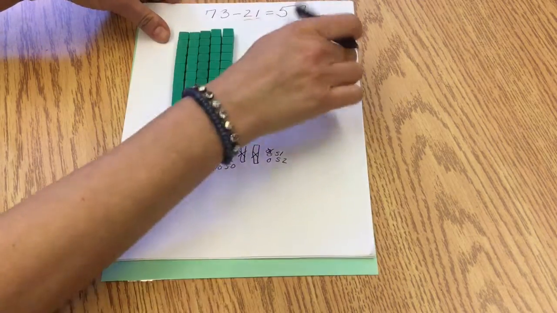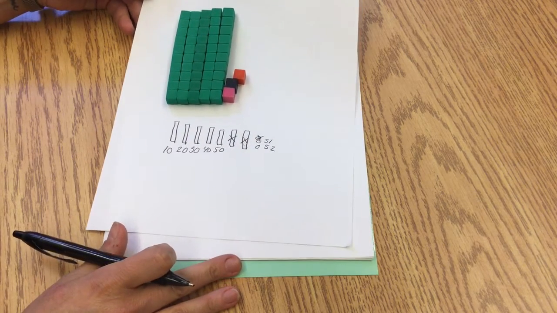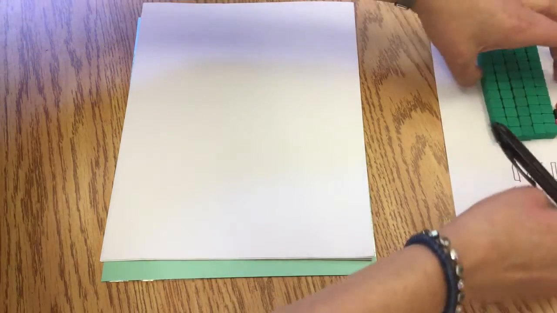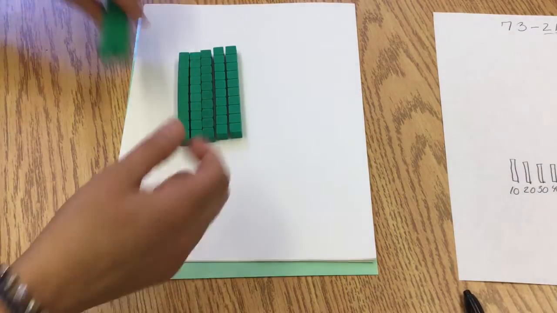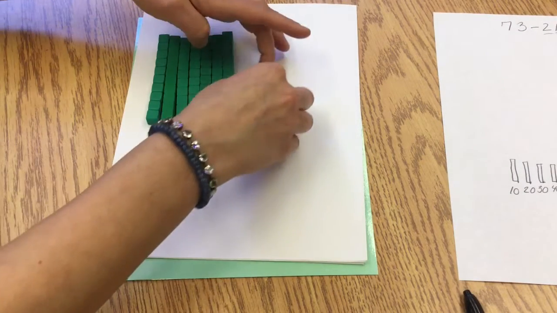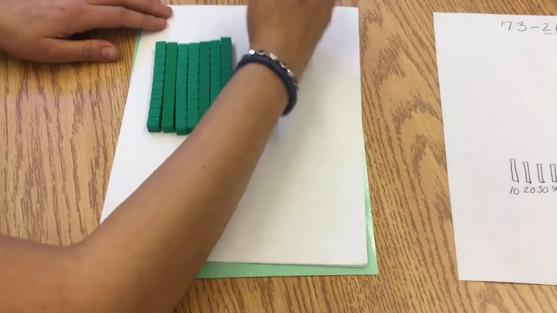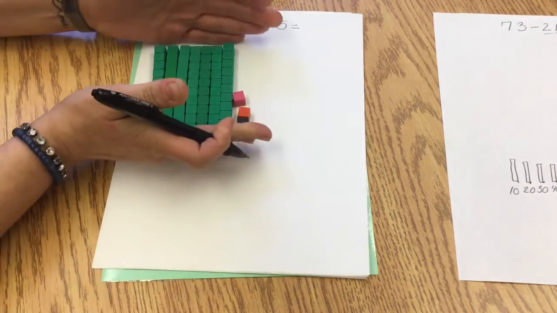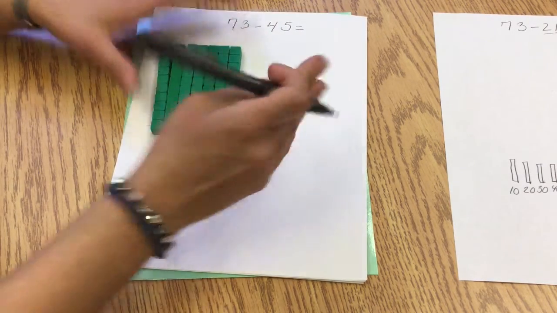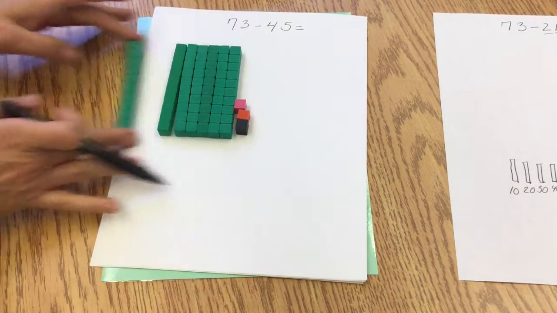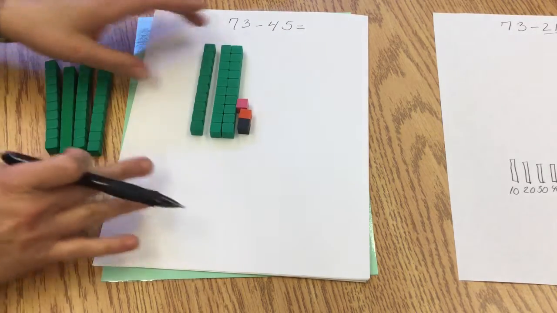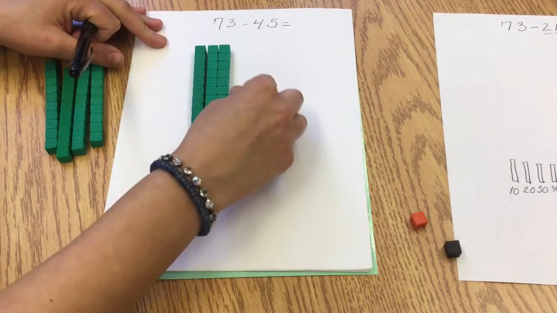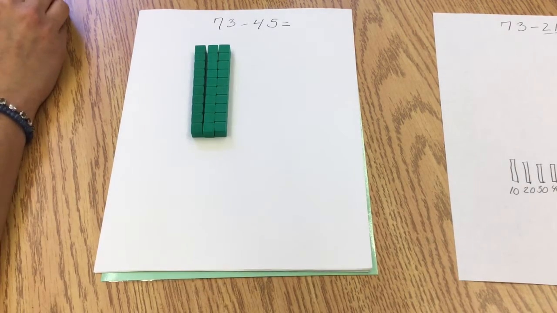Now, this equation didn't require regrouping, and that's a difficult concept for kids sometimes. So let me show you how we teach that, and I'll show you what I mean by regrouping. So we'll start with 73 again. This time we're taking away 45. So I'm going to take away my 4 tens, 10, 20, 30, 40. Take away my 5 ones, 1, 2, 3, uh-oh, now what do I do?